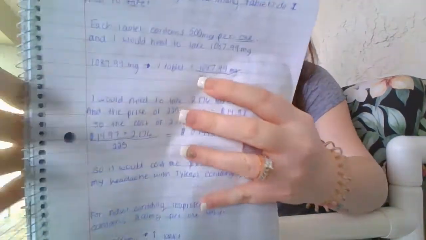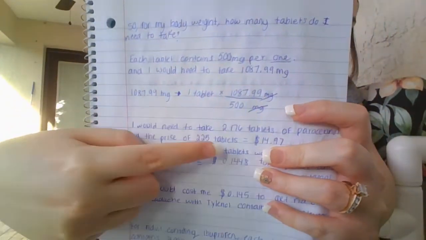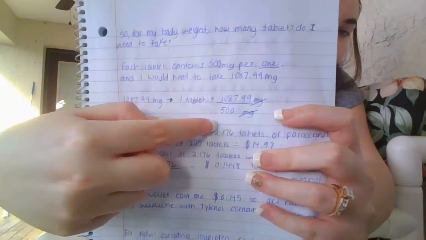What I did here is 1 tablet times 1,087.99 milligrams divided by 500 milligrams. You can see I crossed out milligrams and milligrams, and I'm left with tablets.